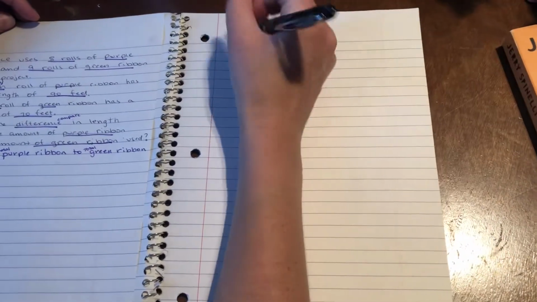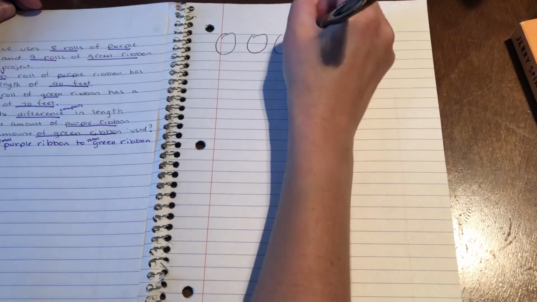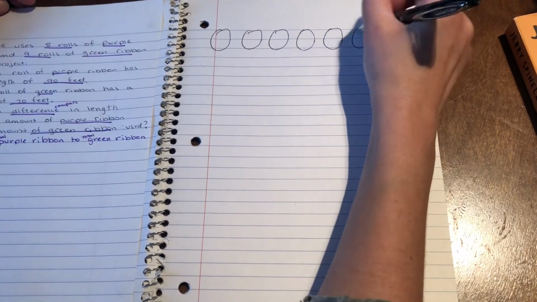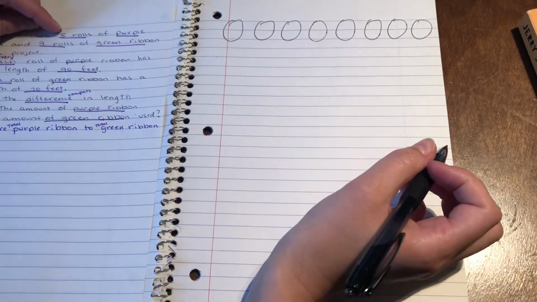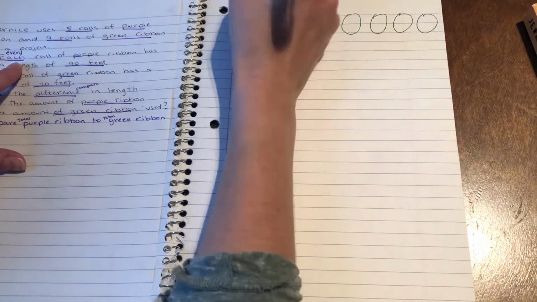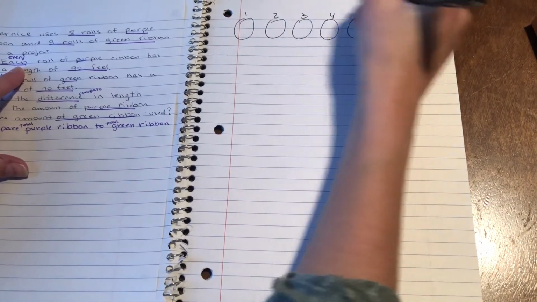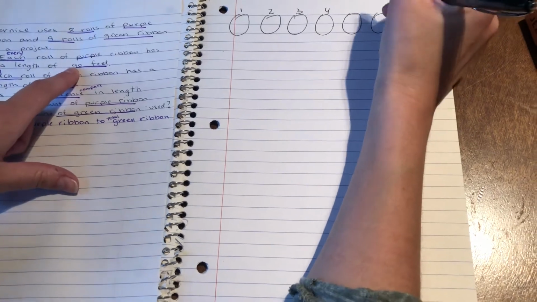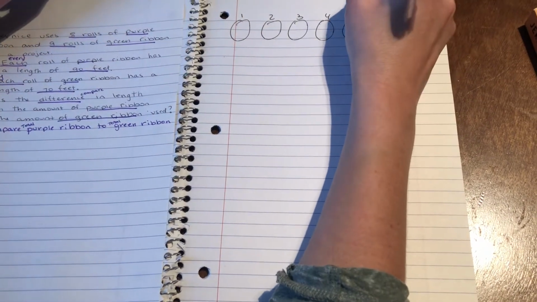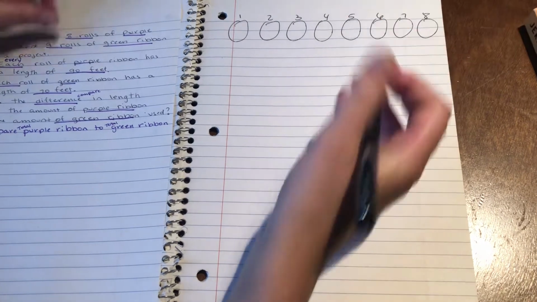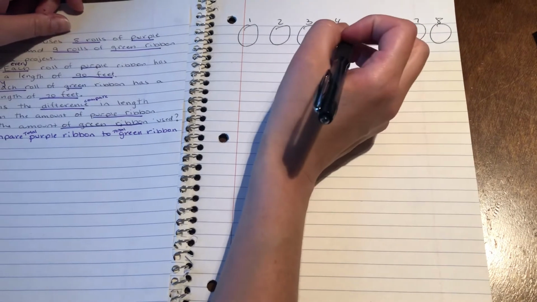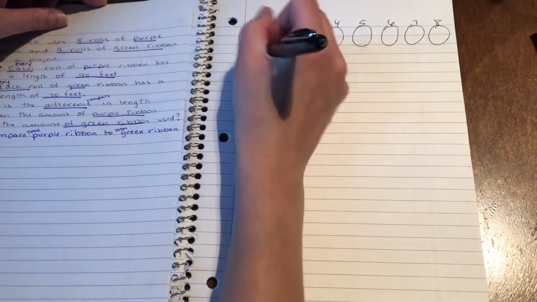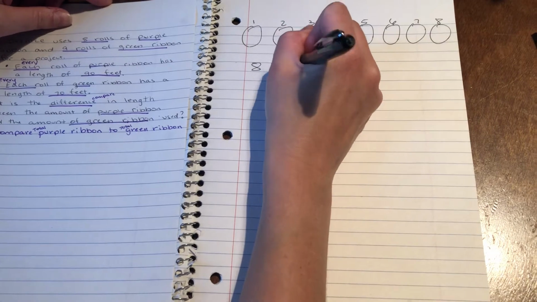So what I'm going to draw first are the 8 rolls of purple ribbon. 1, 2, 3, 4, 5, 6, 7, 8. There's the 8 rolls of purple ribbon, and each of these rolls is 90 feet. So I'm going to put 90 feet inside of each of them. And the equation that's going to match this is 8 times 90.